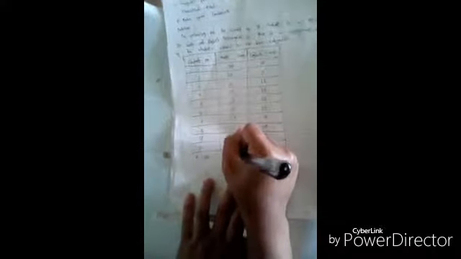Problem. The following are the scores of 10 students in a 50-item test in math and English. Determine if there is a significant relationship of the students' scores in the two subjects. So our N is equal to 10. And our summation of math scores is equal to 194, and the summation of English scores is equal to 186.